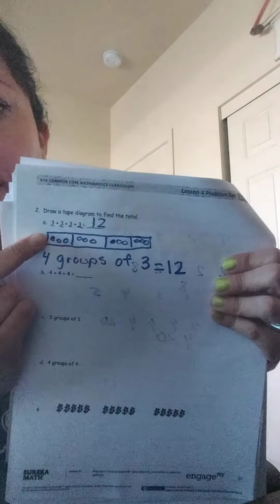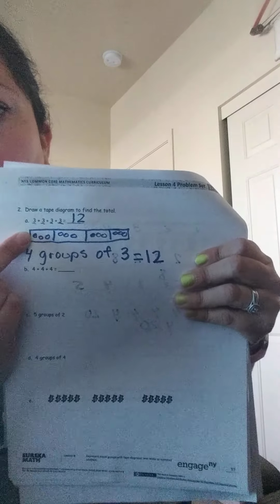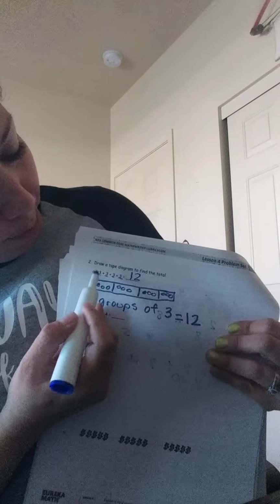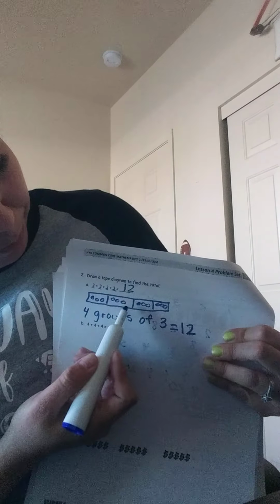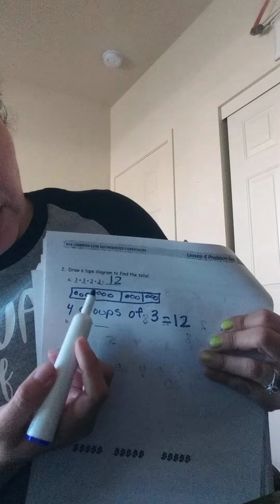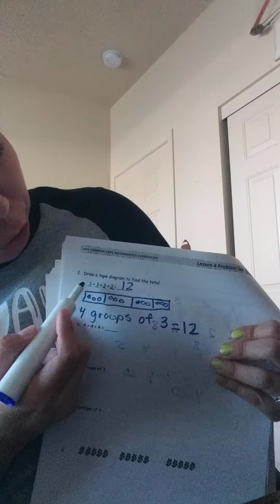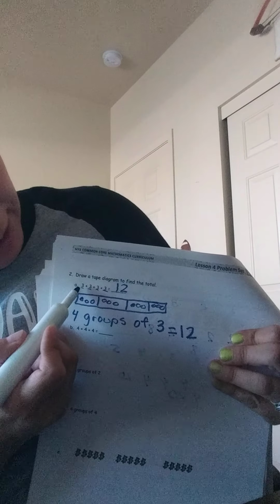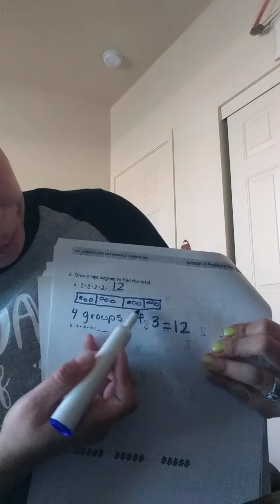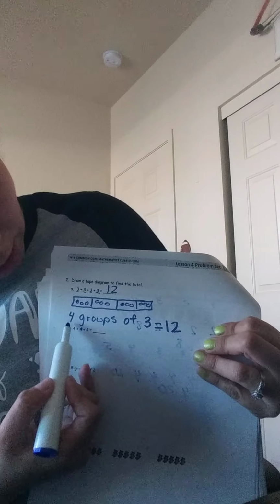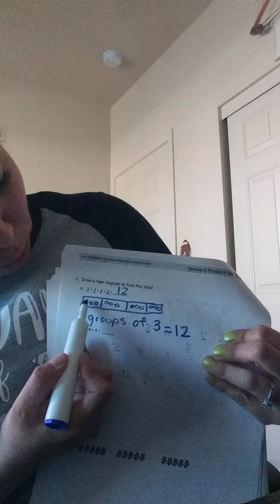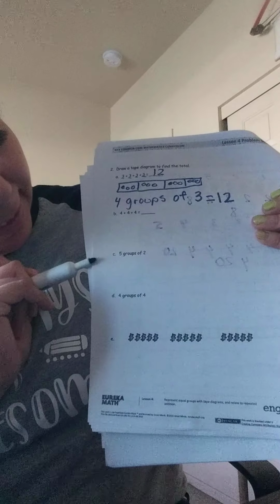So we're going to draw the tape diagram. We divide it into how many groups we have on top, which here was 1, 2, 3, 4. And we draw how many items are inside each group. In this instance, it's 3 items in each group. And we write down how many groups we have: 1, 2, 3, 4 groups of 3 equals 12. And that is the same thing we do for the rest, B, C, and D.